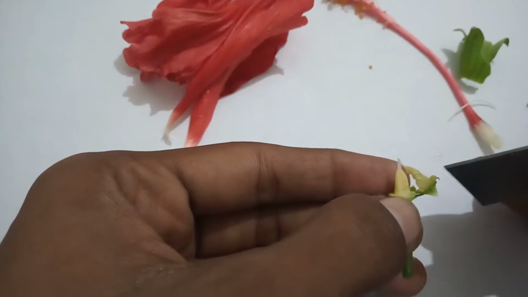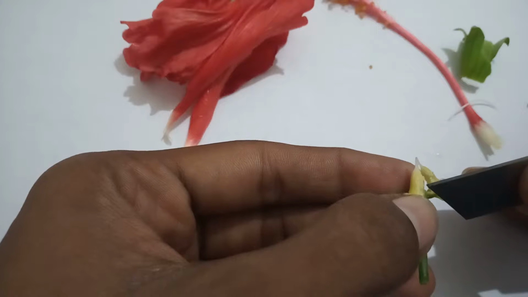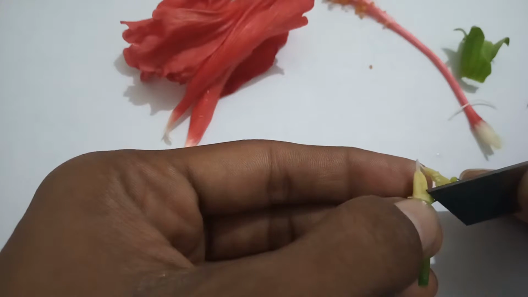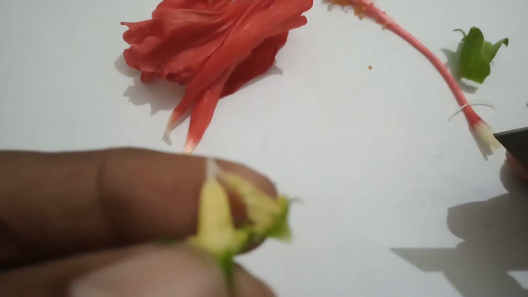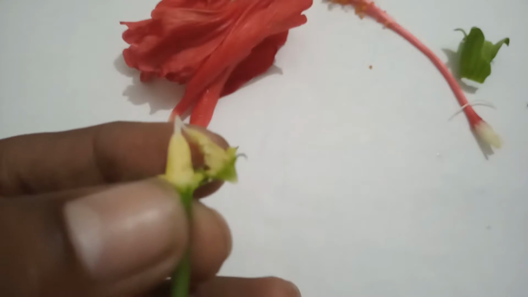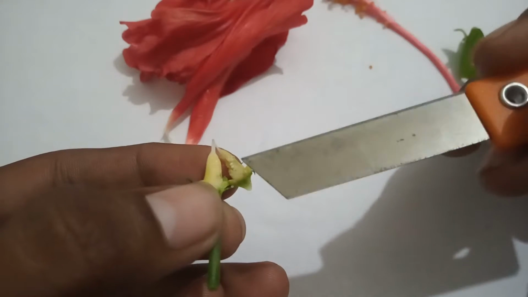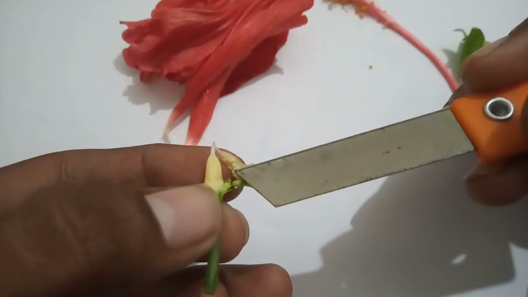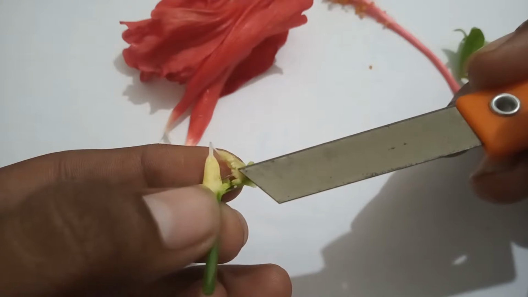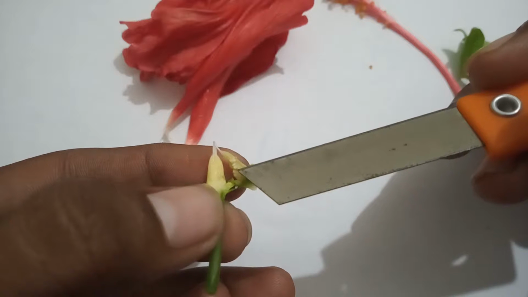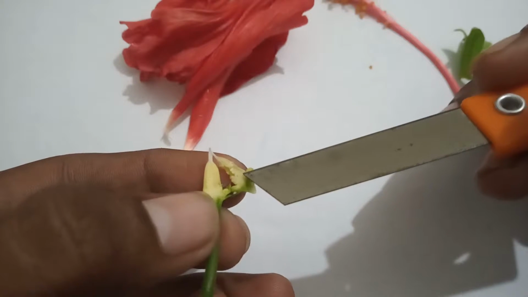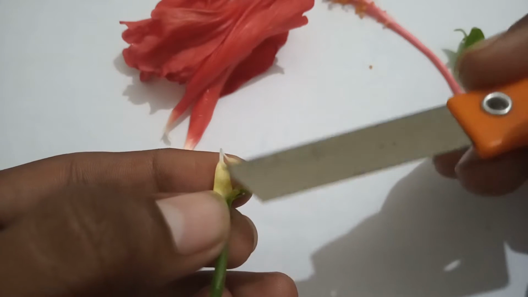Here you can easily see the ovules. These tiny granules are the ovules of this flower. After some time, they develop into seeds.